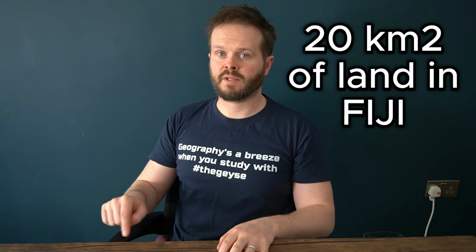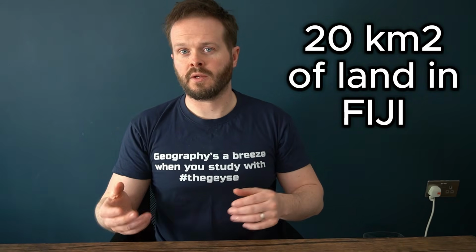This is why the government has purchased 20 square kilometers of land in Fiji. And this is a policy known as migration with dignity. Okay, so it will allow them to maintain elements of sovereignty, but using another nation state's land.